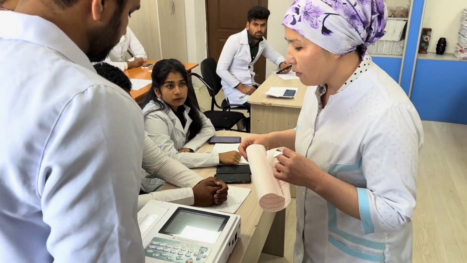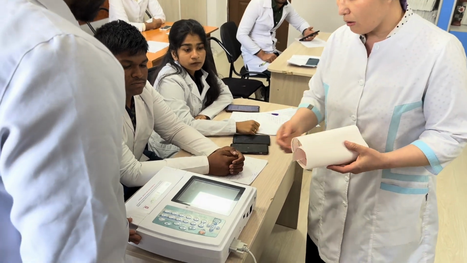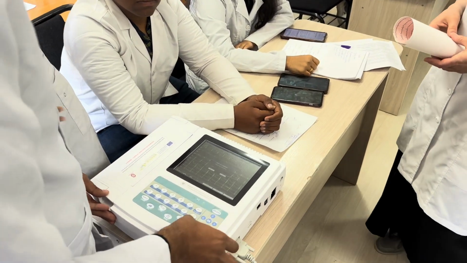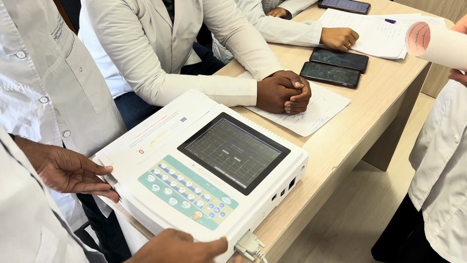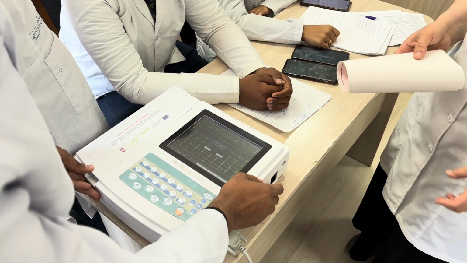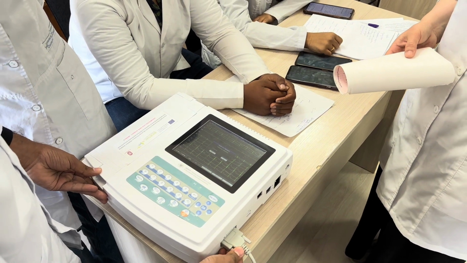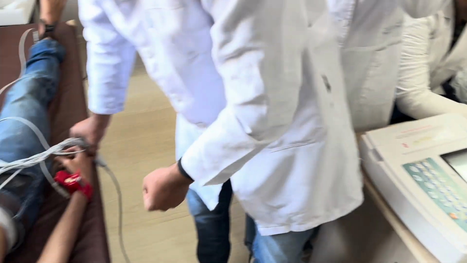Now please finish. Turn off. We stop the ECG, then we turn off the machine, and we remove the leads, firstly from the patient.